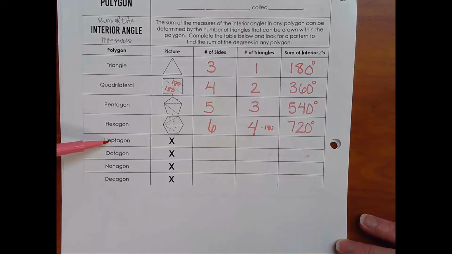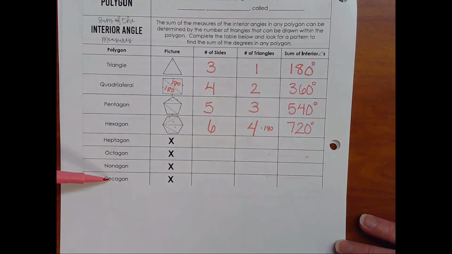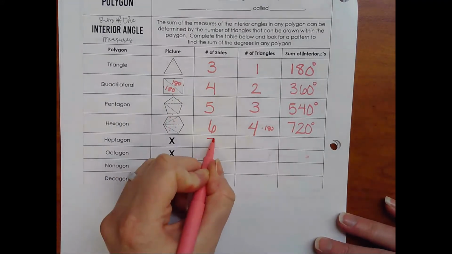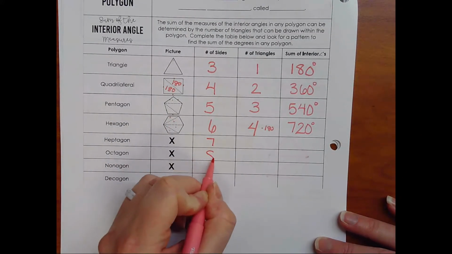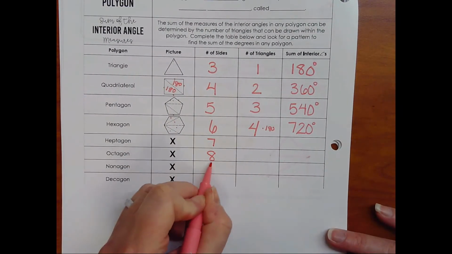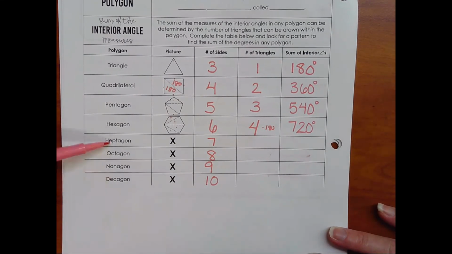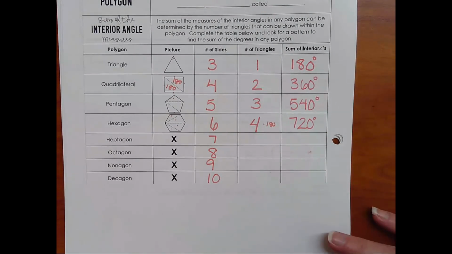So heptagon, octagon, nonagon, decagon, these are figures. Obviously, you can see that there's no picture drawn. You don't want to see me try to do that. You'd probably all make fun of me. But a heptagon has 7 sides, an octagon has 8 sides, a nonagon has 9 sides, and a decagon has 10 sides. You're going to need to make sure you know how many sides each one of these has.